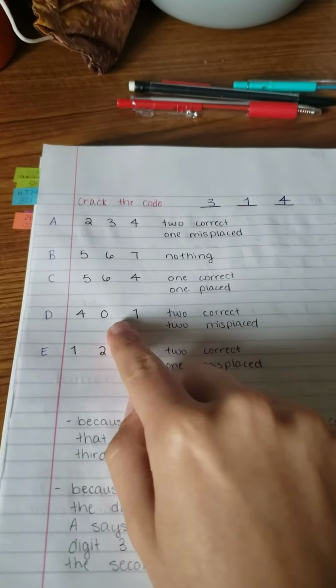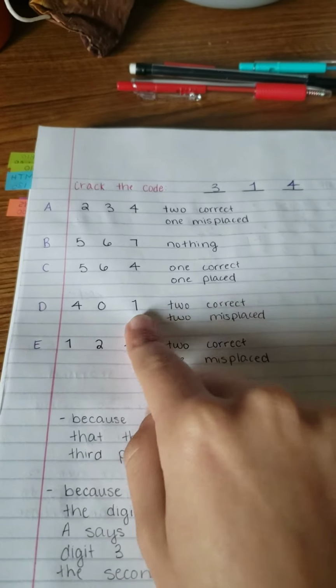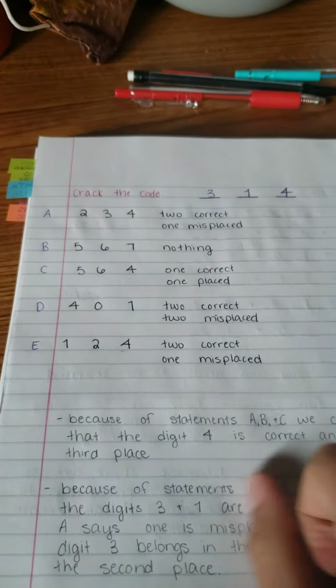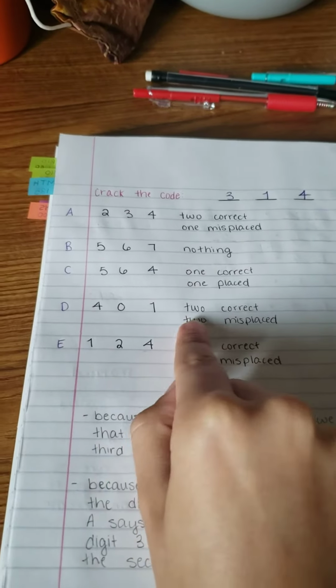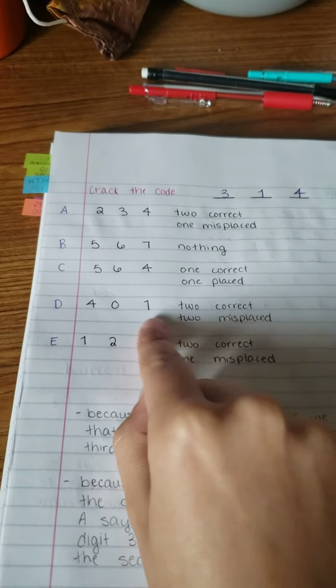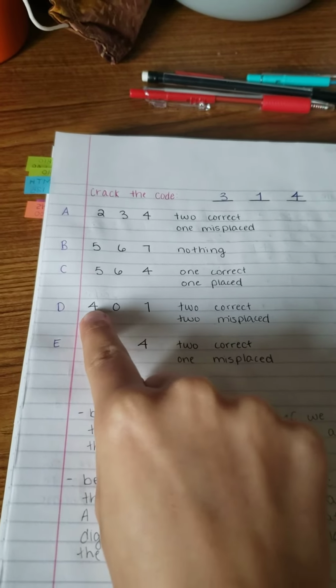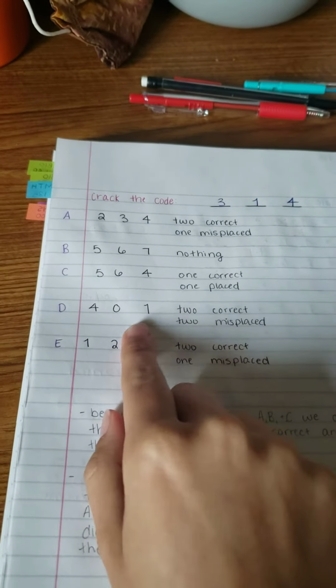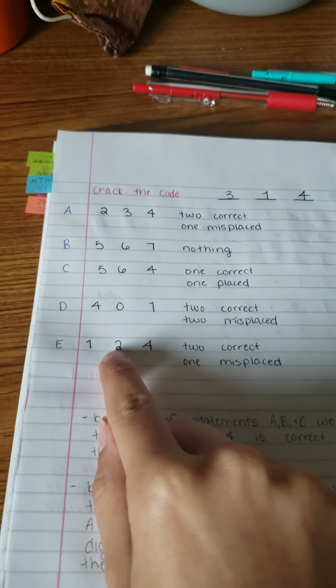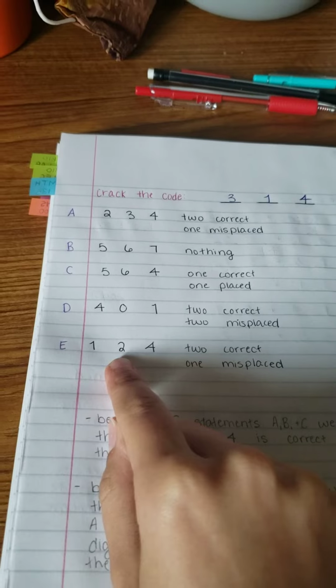Now it's between 0 and 1 being the other number that we use. So if we go ahead and look at statements D and E, we know that 2 numbers are correct and 2 are misplaced. We already know that 4 is correct and misplaced. So it's between 0 and 1. If we come down here, we can see that we have 1 and 2 as options.